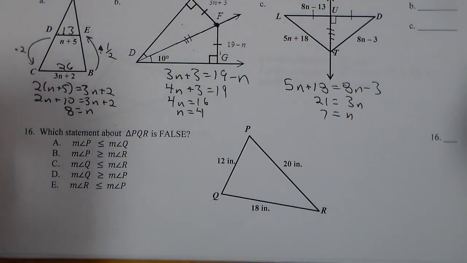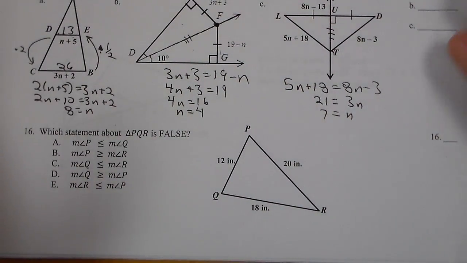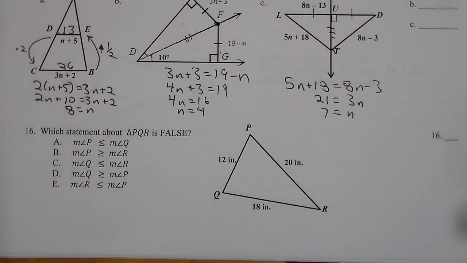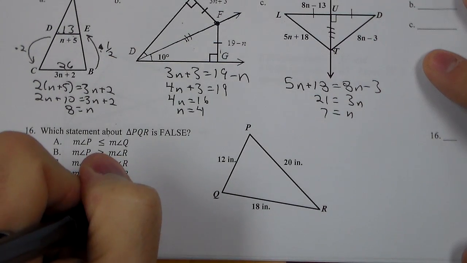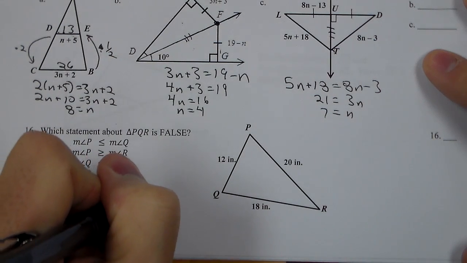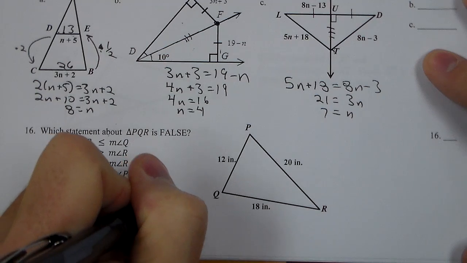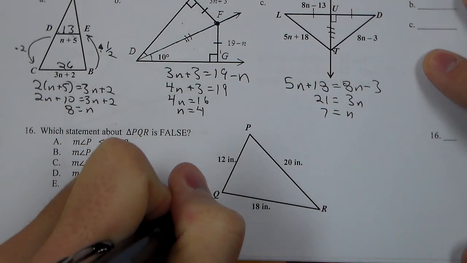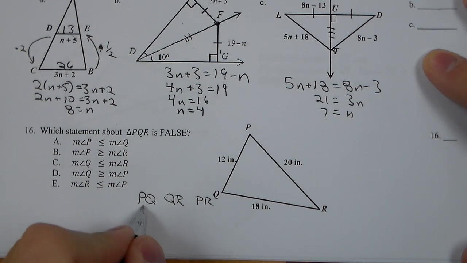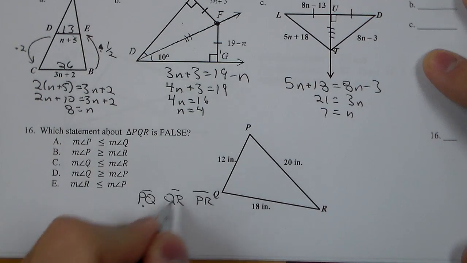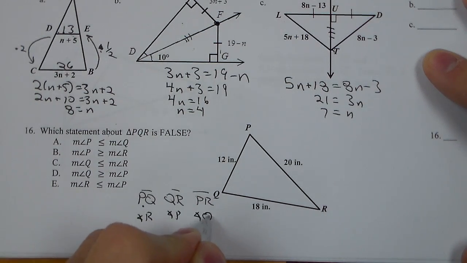Now for 16, it's looking at triangle inequality, the fact we can write out the order comparing the sides. I know that the smallest side is PQ, then it's QR, and PR. So in terms of angles from smallest to largest, the smallest is opposite PQ. Well, it's the other letter, so it's angle R. Next is angle P, and the largest is angle Q.